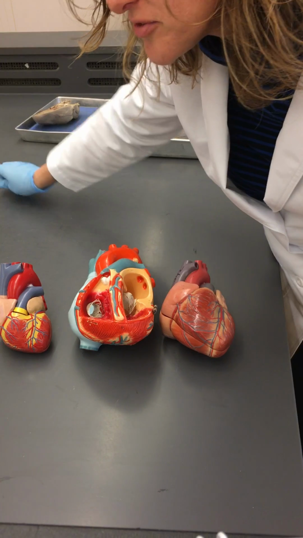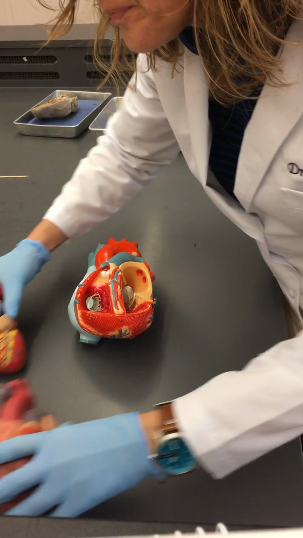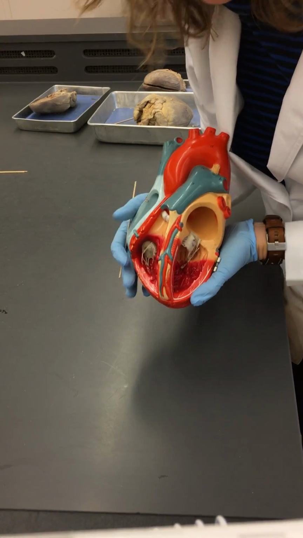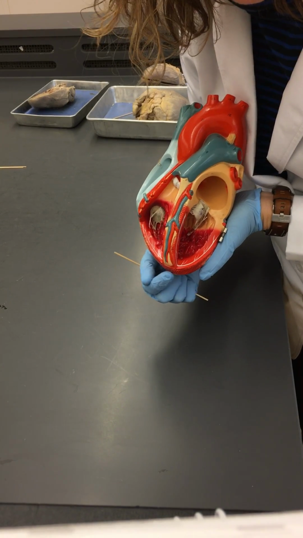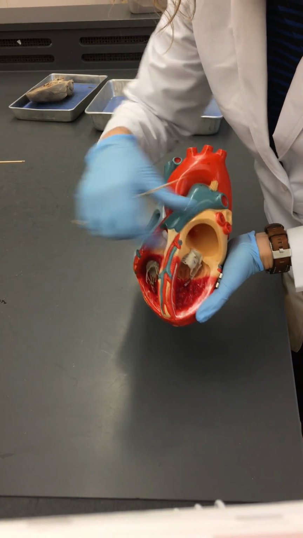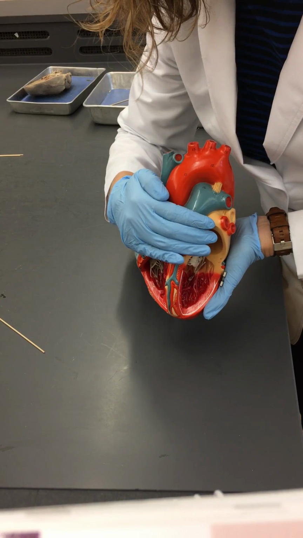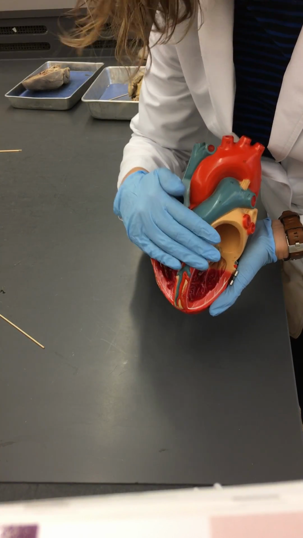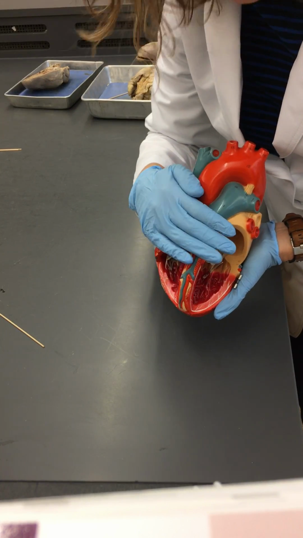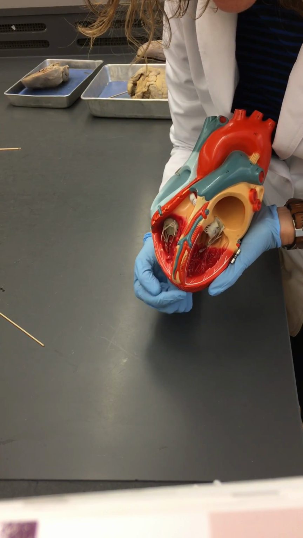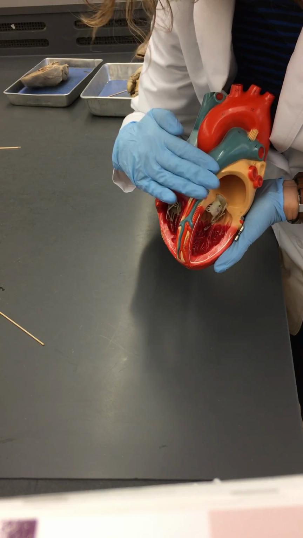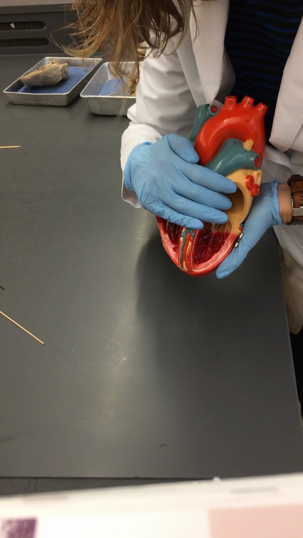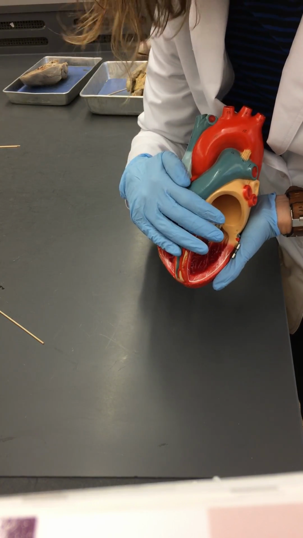Okay, let me first talk about, I'm going to use the big heart. Let me first talk about the basic structures. The apex is this bottom point, and then the base is this upper region close to where the blood vessels are. Apex and base. Sometimes it's confusing because base you think bottom, but in this case the apex is the bottom point and the base is this upper region right below the vessels.